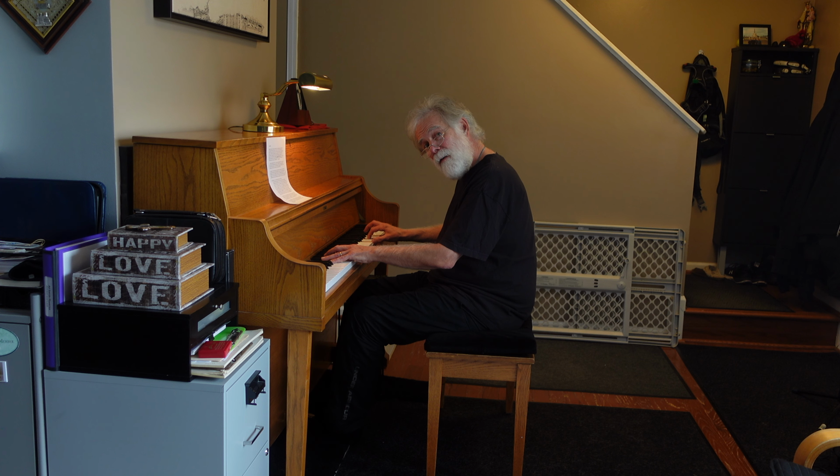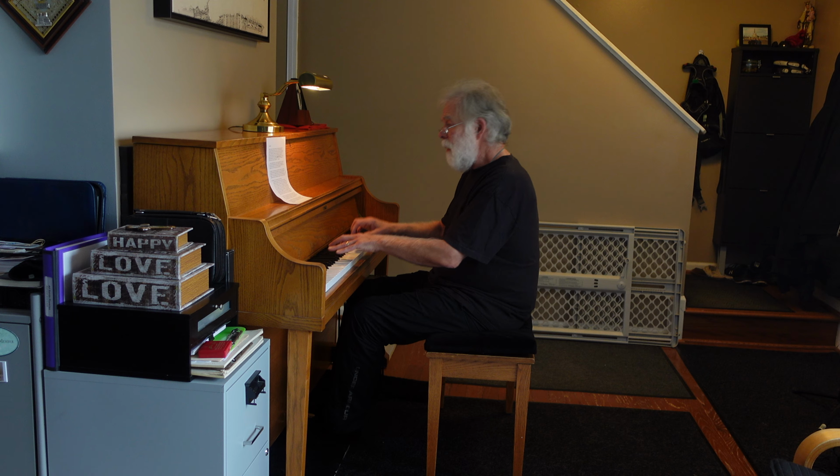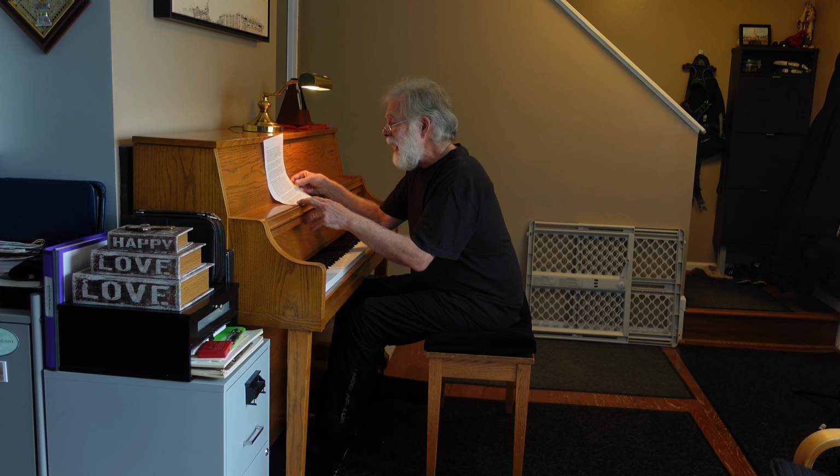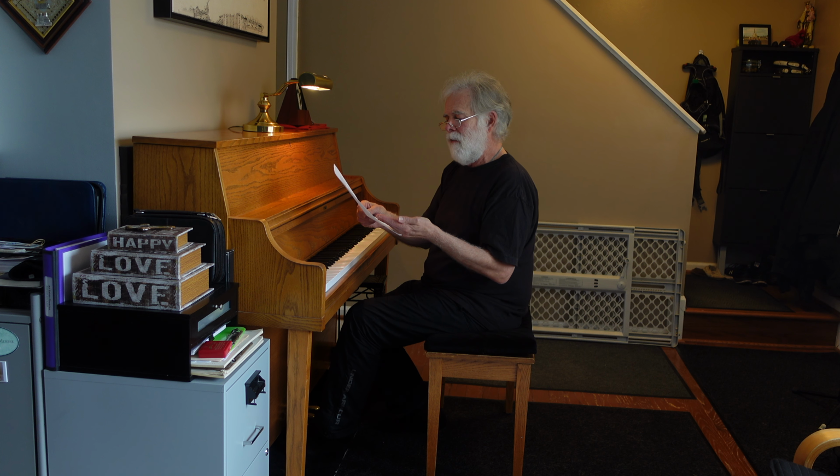Here's the C triad. Here's the A minor triad. Pentatonic scale. So that's why I would suggest the C pentatonic and the A minor pentatonic.